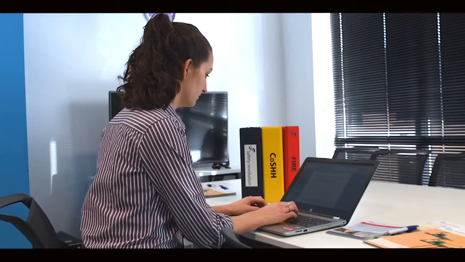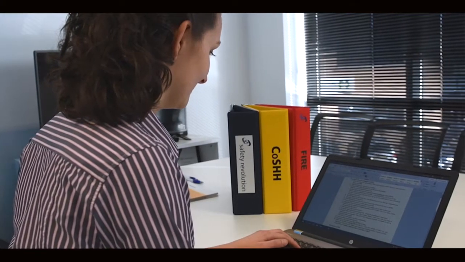Another thing that I think will surprise them is that COSHH does not have to be a complicated process at all. It can just be a simple Word document once you've reviewed your material safety data sheet, and then every year you just review it and make sure it's up to date, and it really doesn't have to be a complicated process at all.